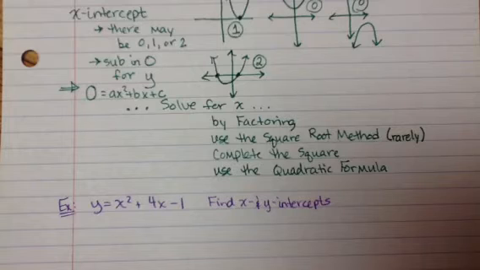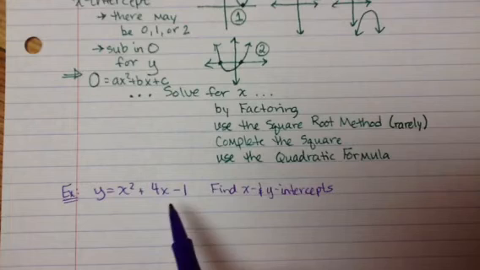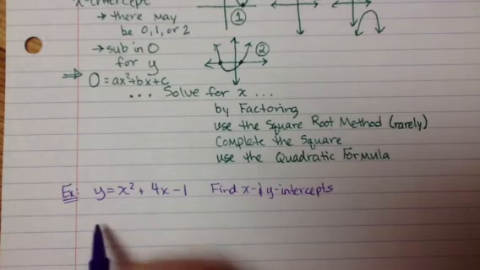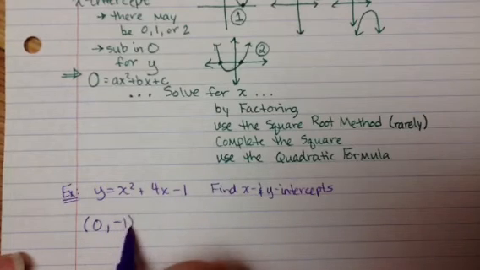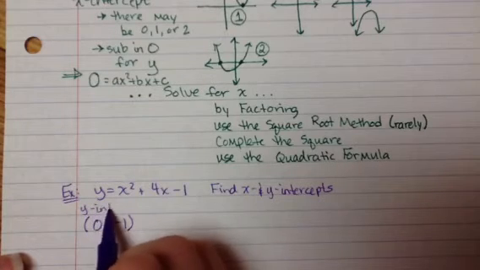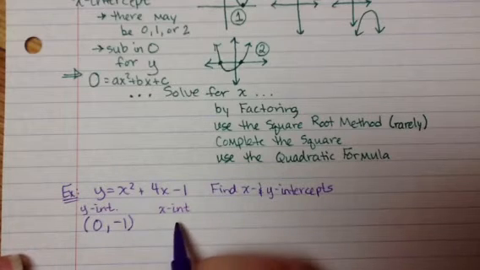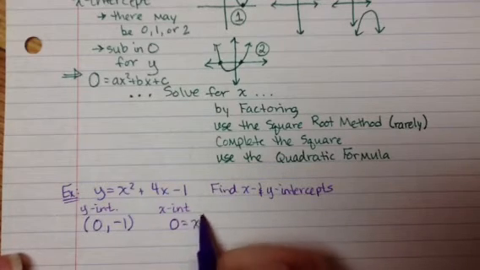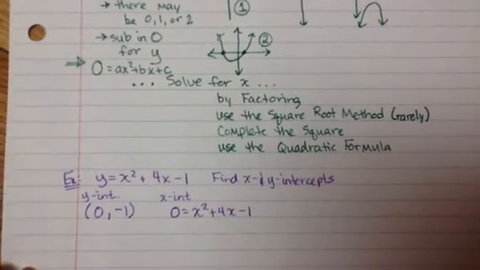Probably the easiest one to do first is to find the y-intercept because it's just that constant term when it's in standard form. So the y-intercept will be 0, comma, the constant term, which is -1. So 0, -1. Let's label that y-intercept. Then to find the x-intercepts, what we're going to do is set 0 equal to x squared plus 4x minus 1.